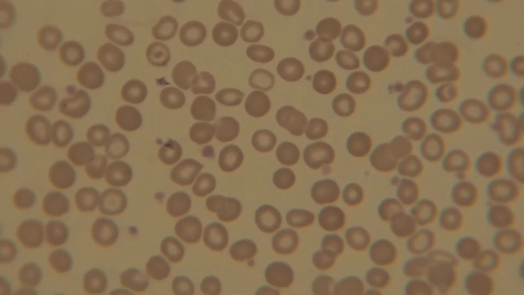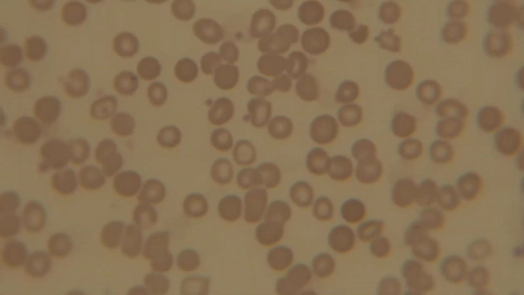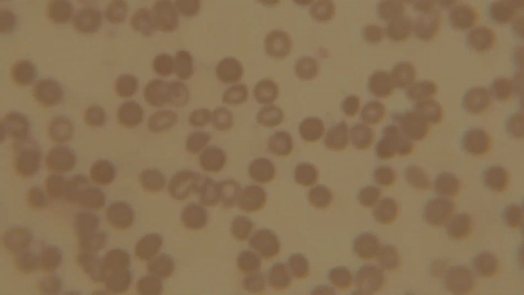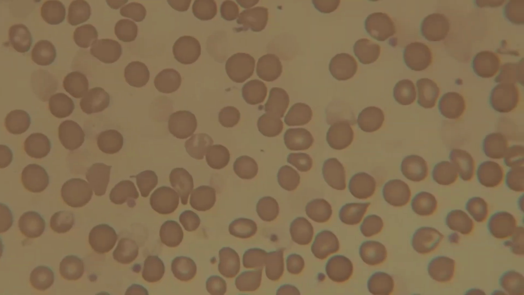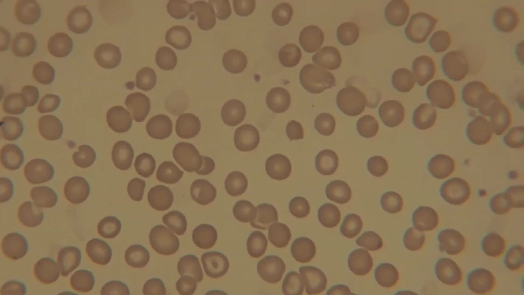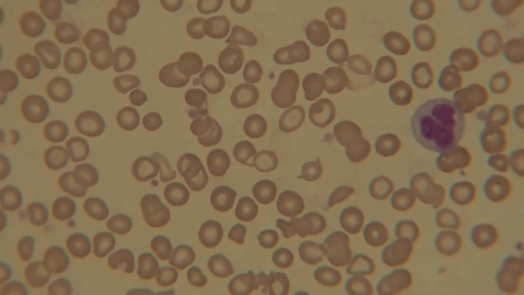Even in areas that are very less dense, very good on the feather, you have rouleau. Pretty target cell there, but that's a monocyte.